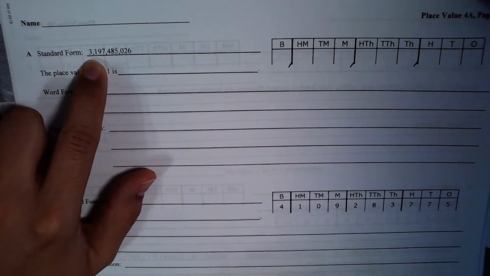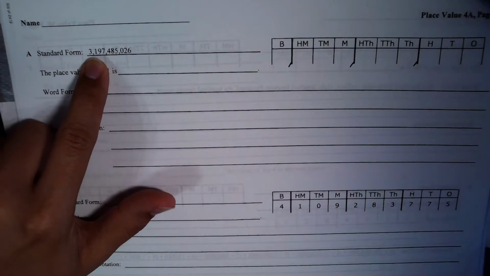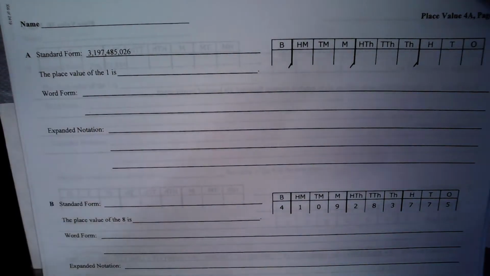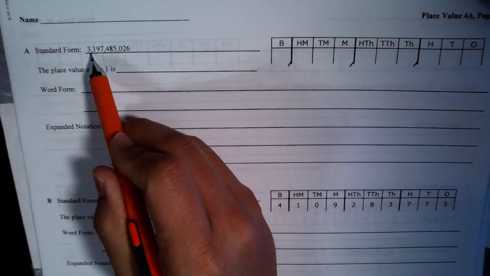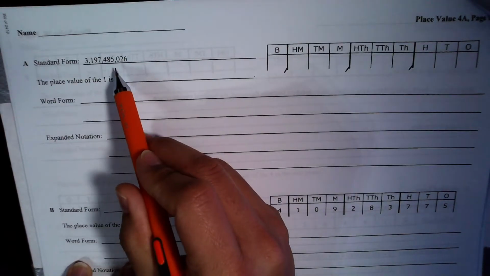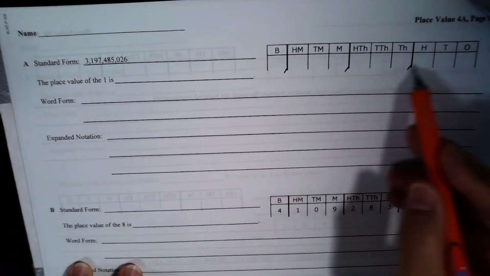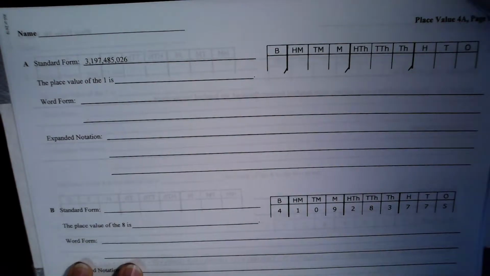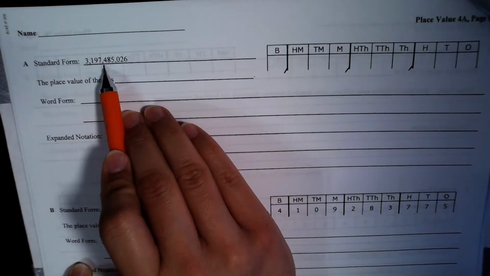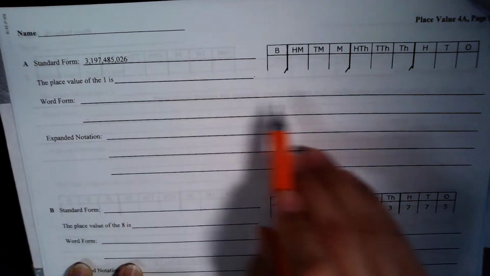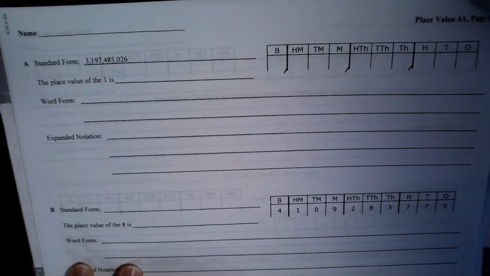So if you remember from yesterday, standard form is how the number is normally written, how we normally see it. So they call it standard form, kind of like saying normal form, the way you normally see it. I'm going to take my number from standard form and copy it into my place value chart. I'm going to make sure that I pay attention to my commas so I know I have the numbers in the right place.